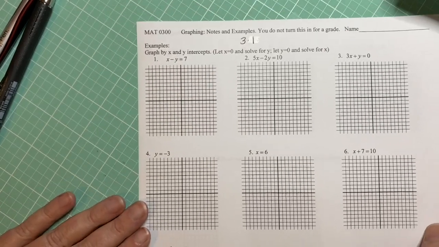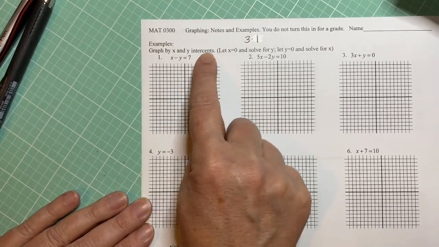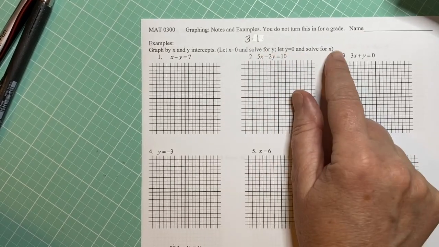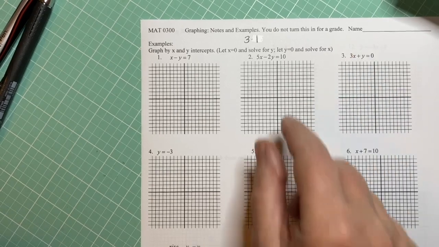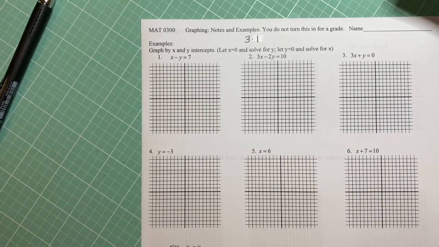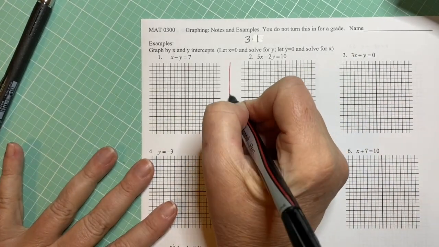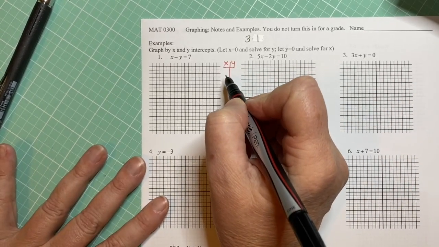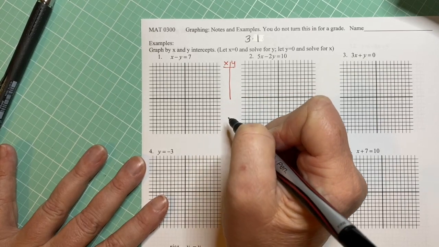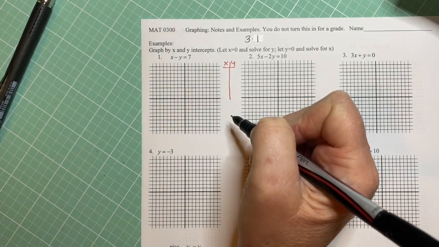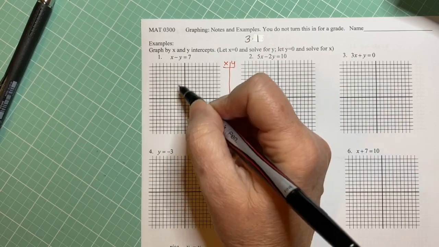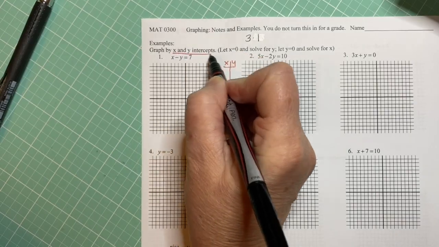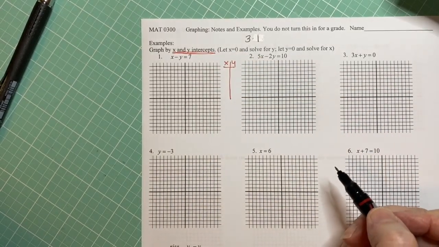We're going to look here at number 1. So it says graph by x and y intercepts, which means let x equal 0 and solve for y, y equals 0 and solve for x. So what that really means is when you go to graph a line, you want to make an XY chart. And back when I taught high school, they'd have like -3, -2, -1, 0, 1, 2, 3, and they'd make you plug them all in and find the y and plot your points, and it took forever. But now that we're in college, we want the quickest, most effective way to graph things.